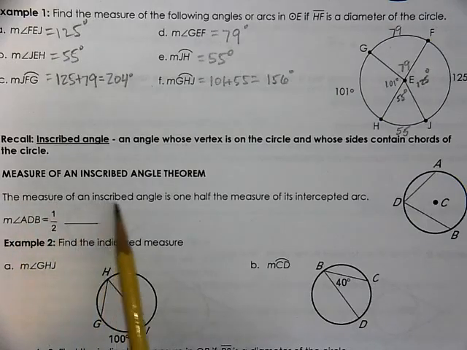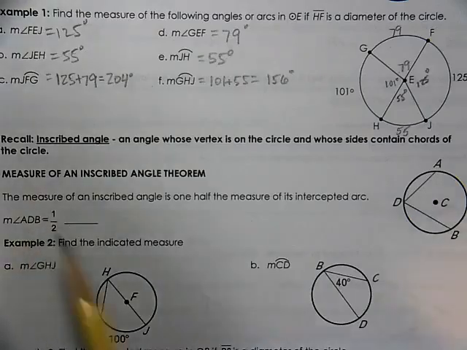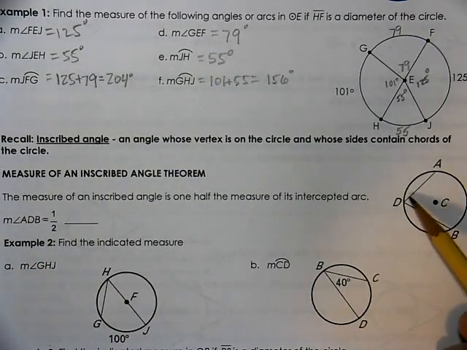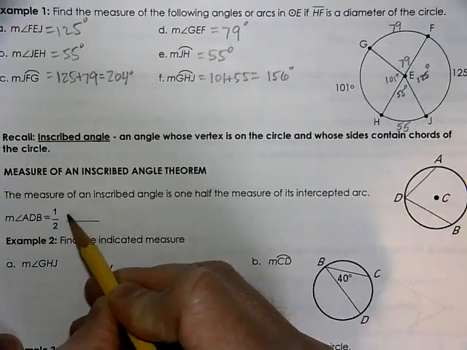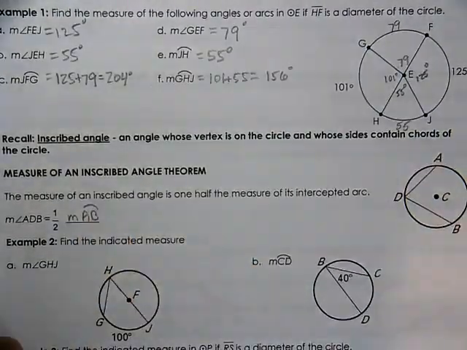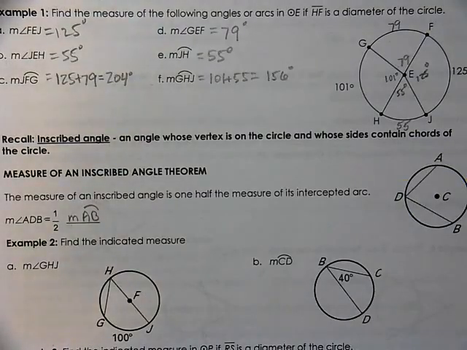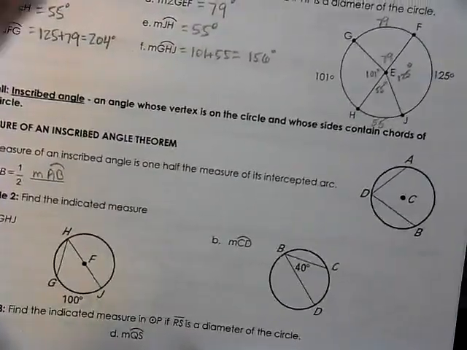So the measure of an inscribed angle is half the measure of its intercepted arc. So the angle here opens up and touches AB. So that's called the intercepted arc. The angle is supposed to be half the intercepted arc. So it's half the measure of arc AB. So we can try that.